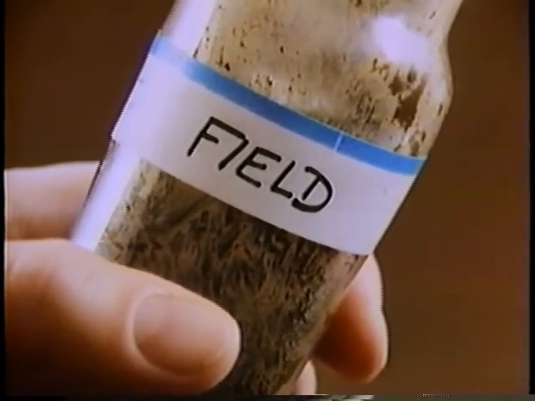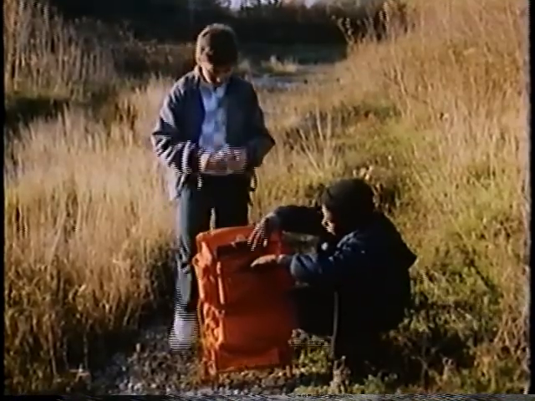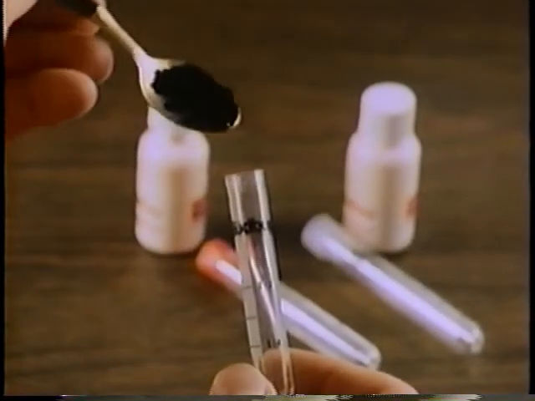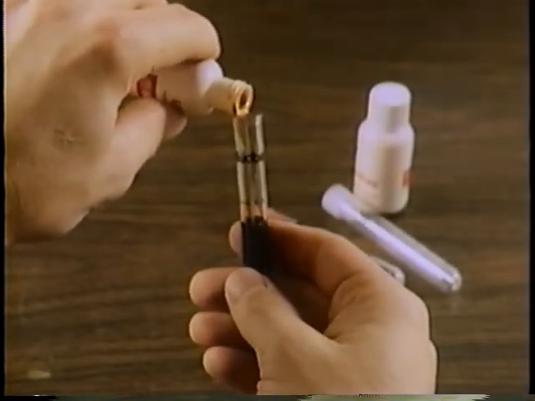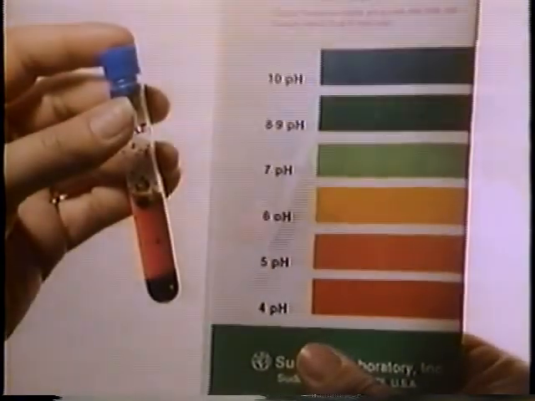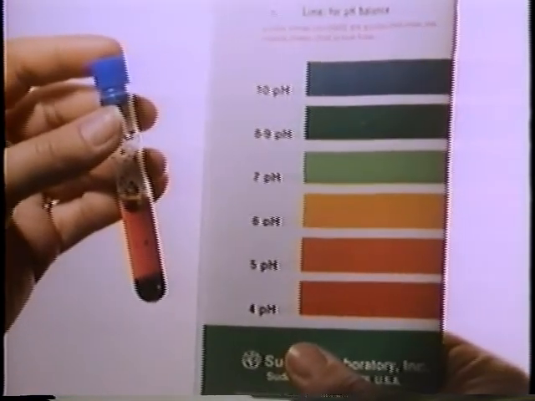Taking a soil sample from each quadrat, they'll do a pH test. A pH test is the measure of the acid in the soil. The lower the pH number, the higher the acid content. This sample has a pH of 4, which is more acidic than average.